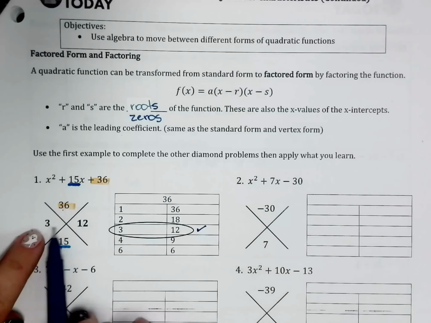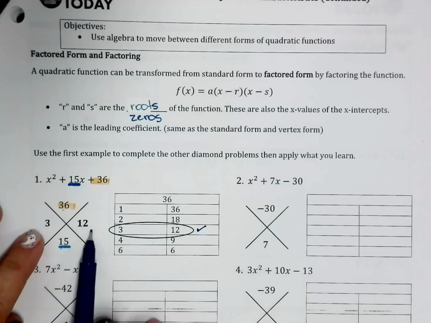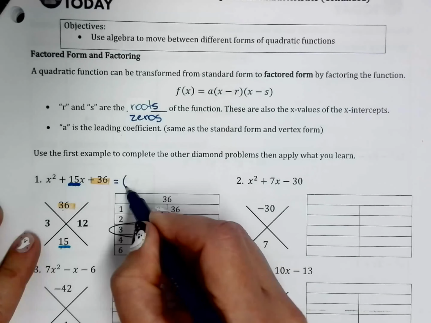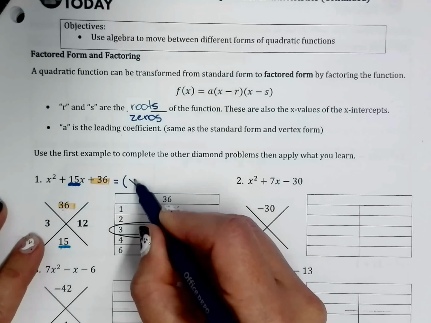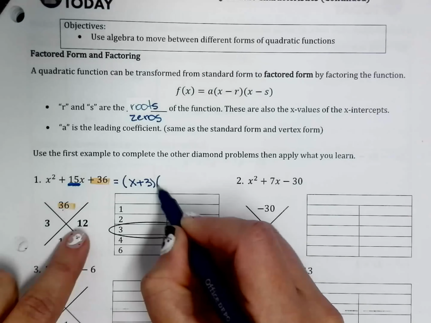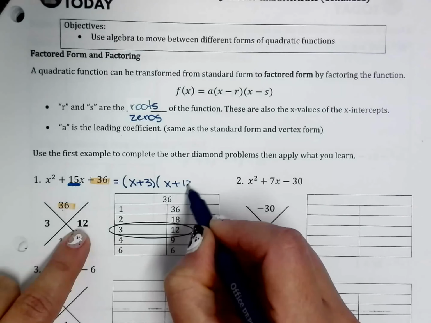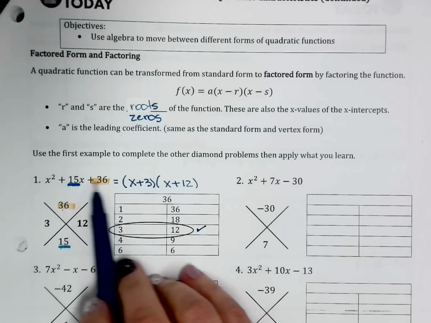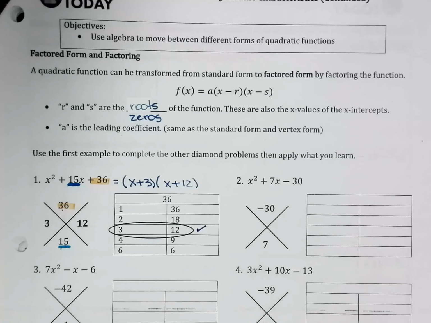So my two factors will be 3 and 12. And the way you're going to write it out will be x plus 3, x plus 12. Okay, this is standard form, this is factored form.